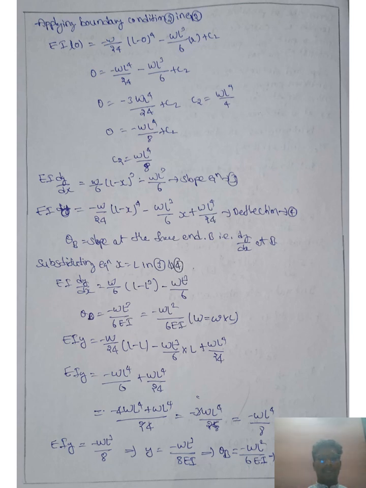Slope equals minus W L cube by 6 E I. We can write W as W into L.